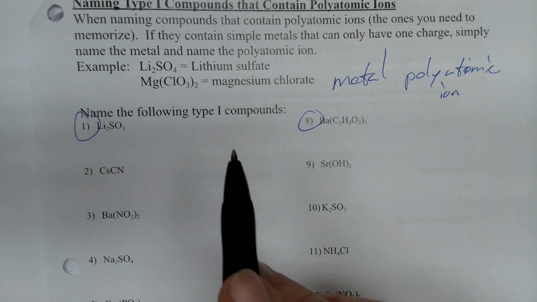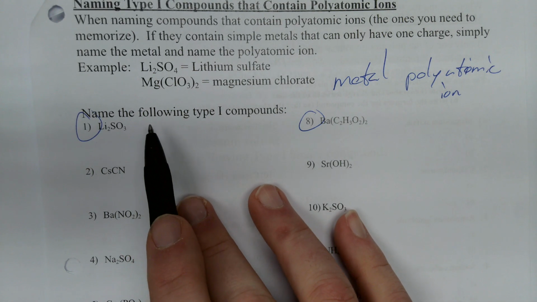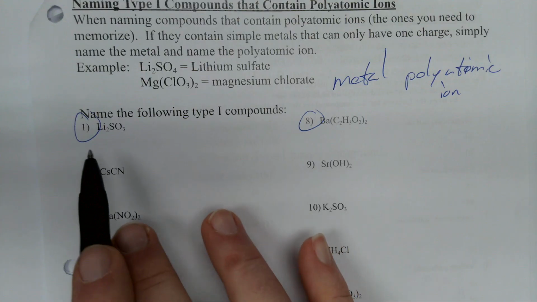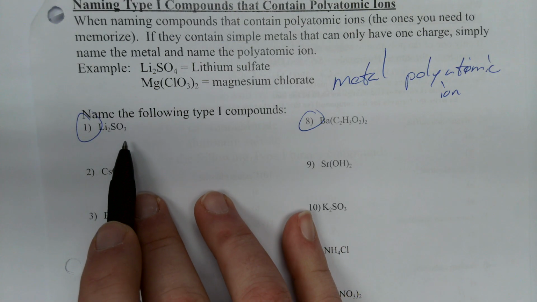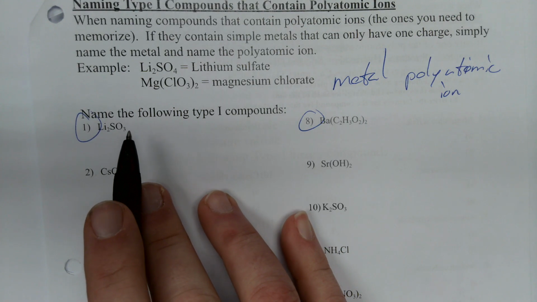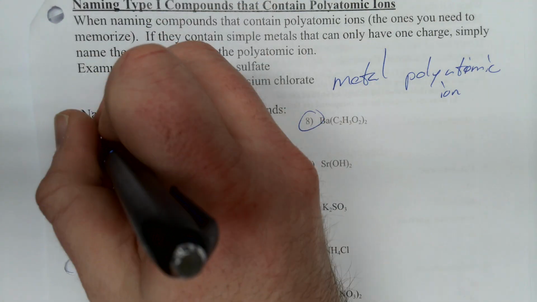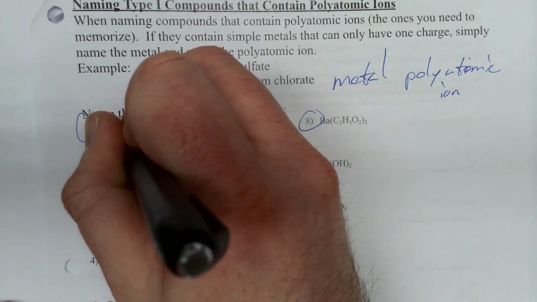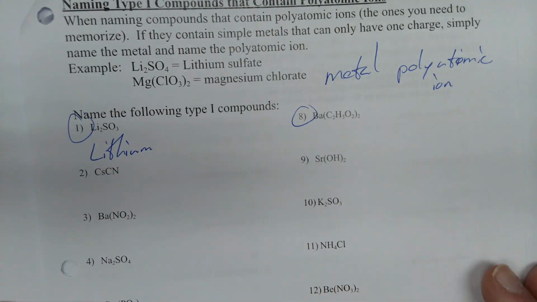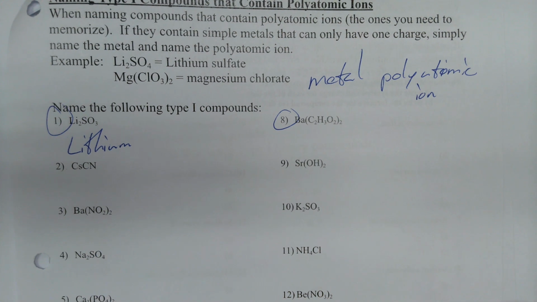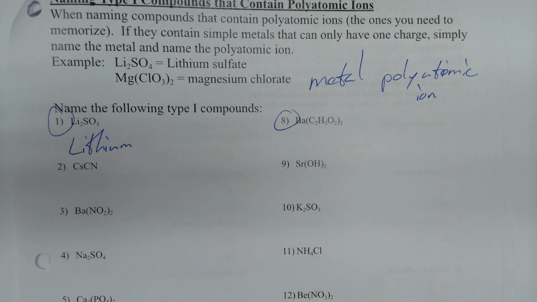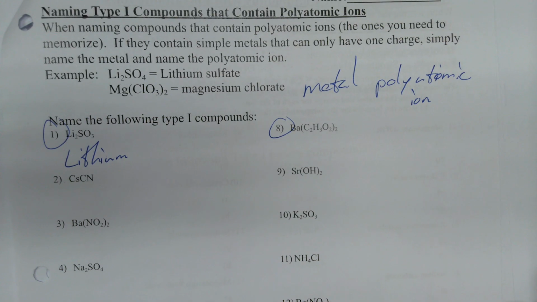So if I'm looking at LiSO3, what's my metal? The Li or the SO3? What's Li stand for? Lithium. If I'm taking a look at my sheet, what's SO3 stand for?